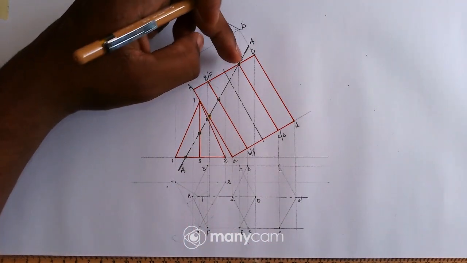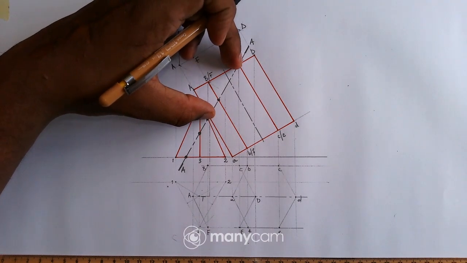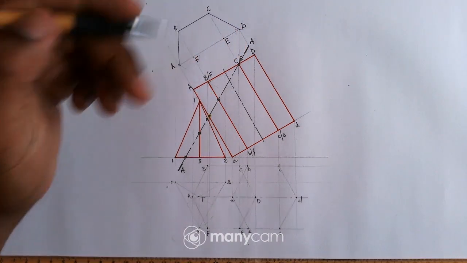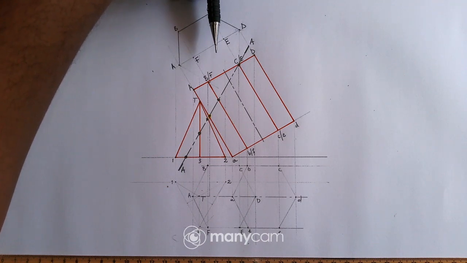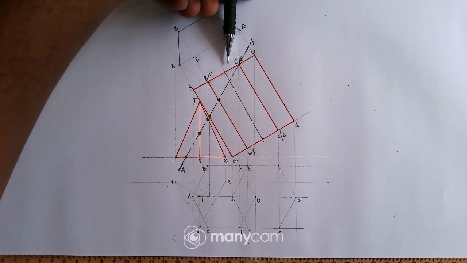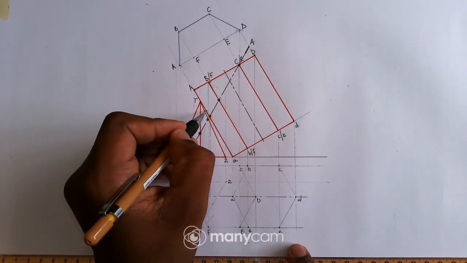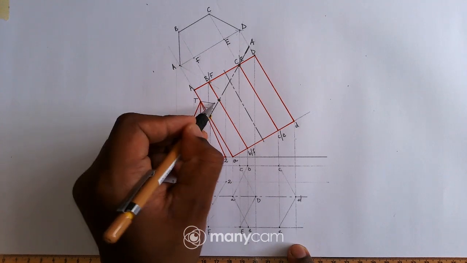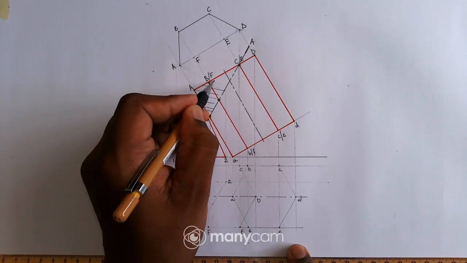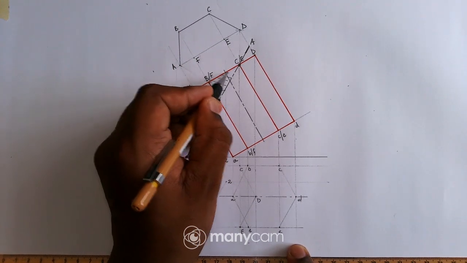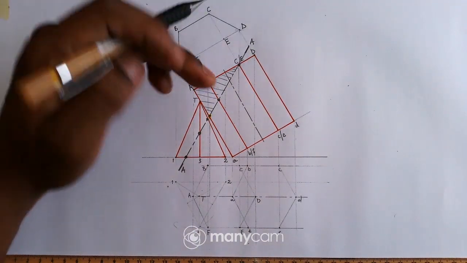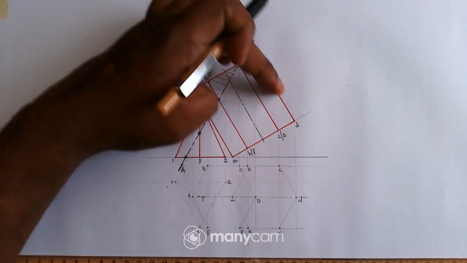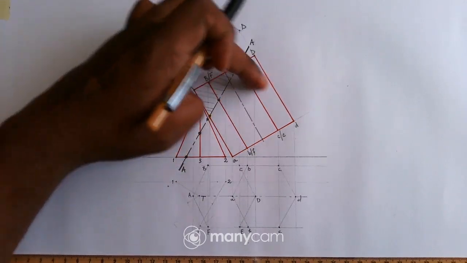Remember, now I'm trying to get the cut surface of this section of the prism. So looking from the top, for me to see the cut surface, I'll have to remove this upper portion of the prism, and then I'll be left with this lower portion, right?